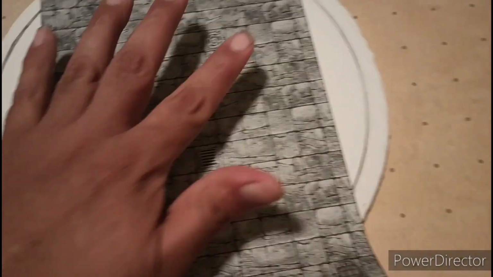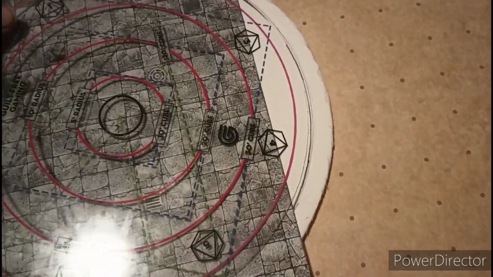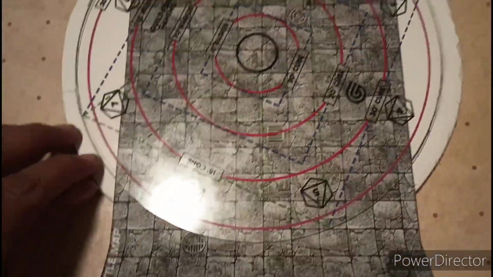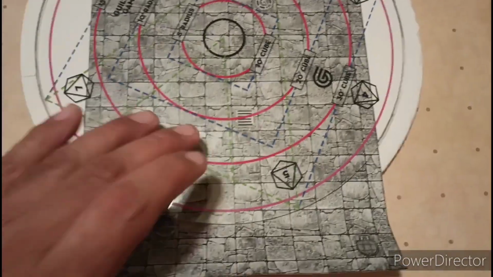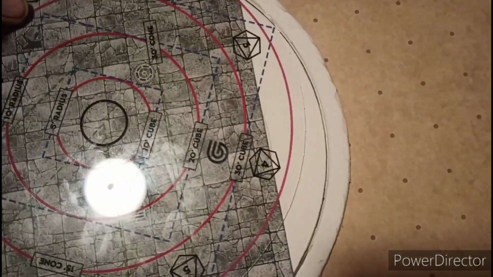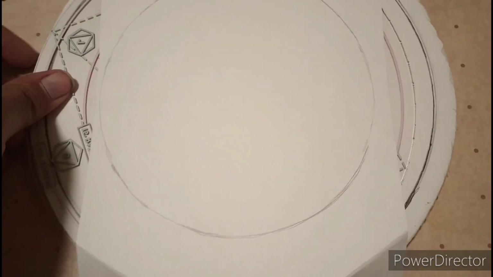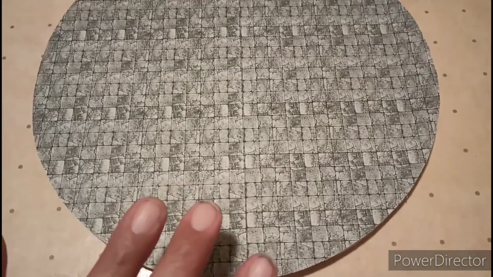But I'm going to be using the same spell template for the center of the UDT. Just the bigger map has bigger squares and has little details. There's like a drainage, which I thought was cool. I thought that's a perfect touch. So I'm just folding the edges. I'm eyeballing everything. I didn't use any rulers, tape measures, anything like that, but I drew the circle on the back. I'll be cutting out that circle and begin the gluing process, or in this case, the Mod Podge process.